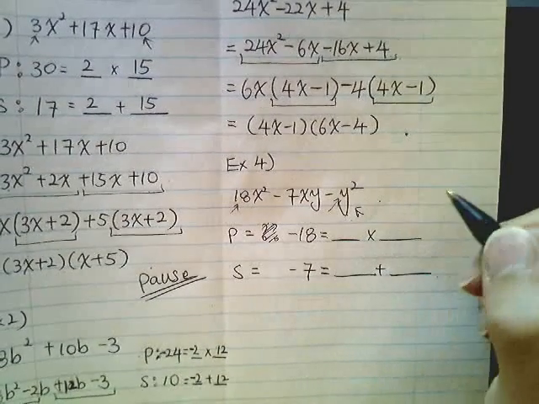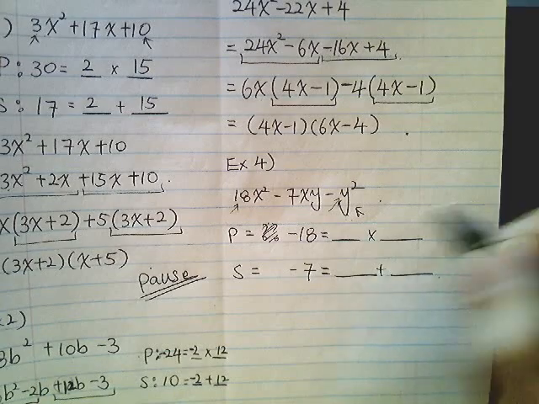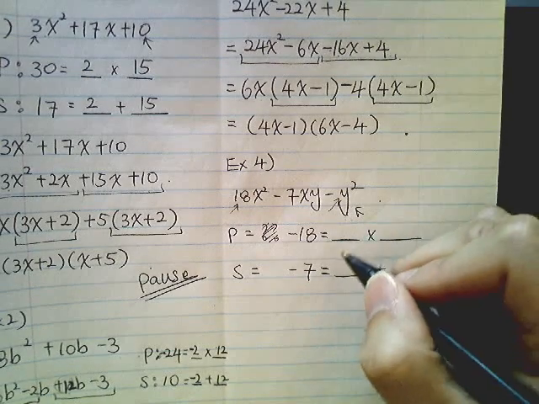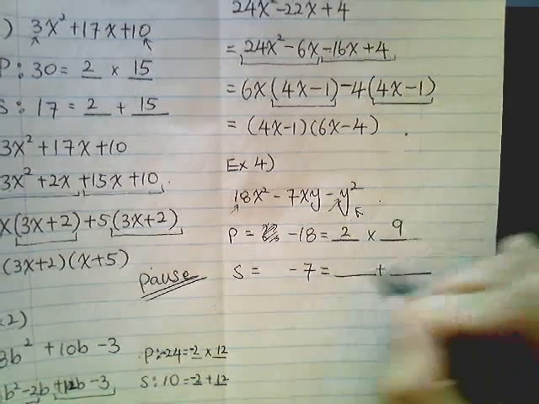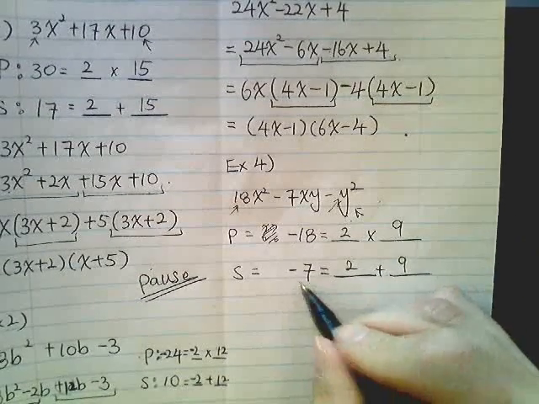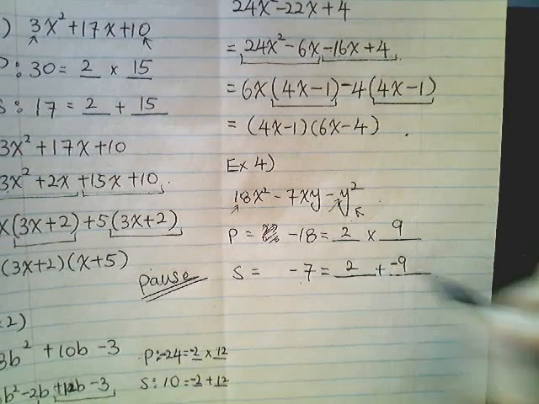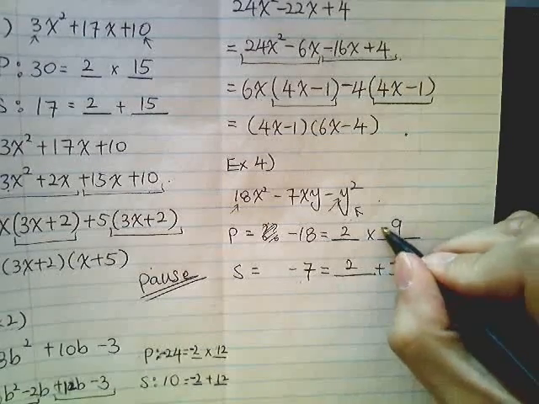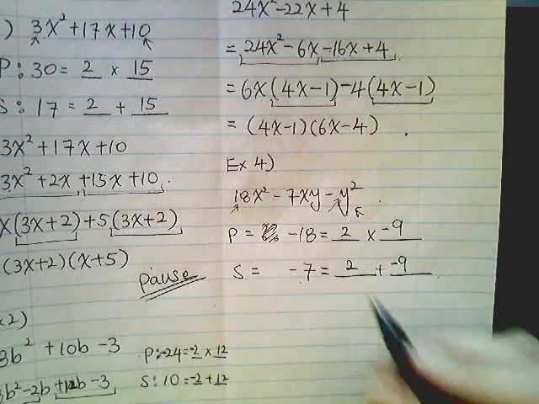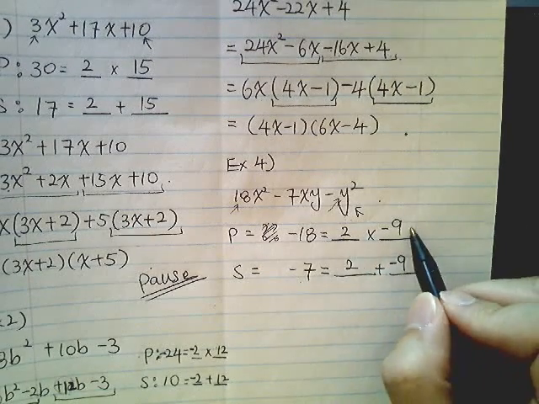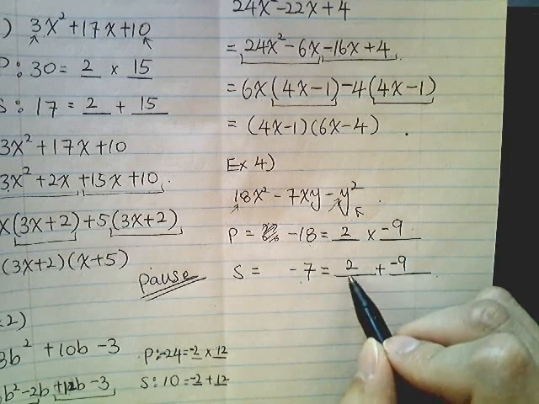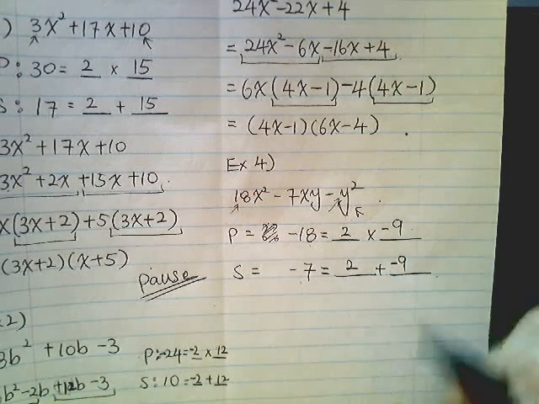So negative 18, well, what times what gives me negative 18 and negative 7 as the sum? I say 2 and 9. Since this is a negative number, the big number has to be negative, since they're the same. Double check. 2 times negative 9 is negative 18. 2 plus negative 9 is negative 7.